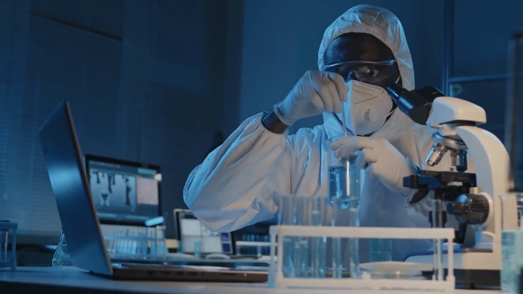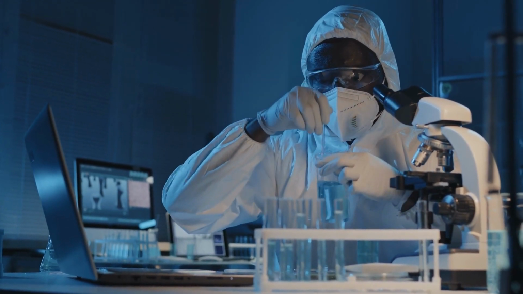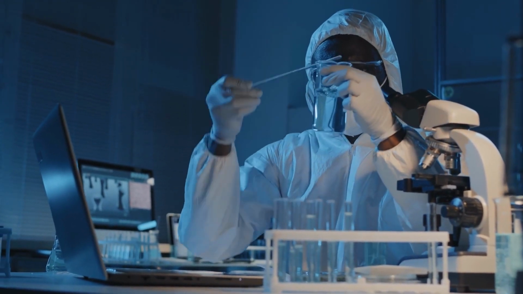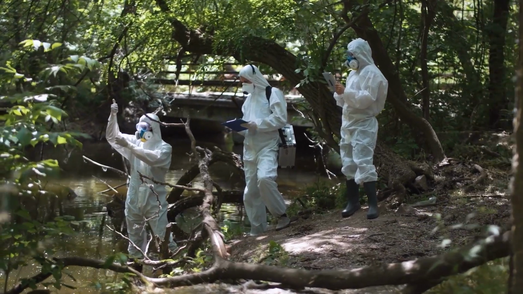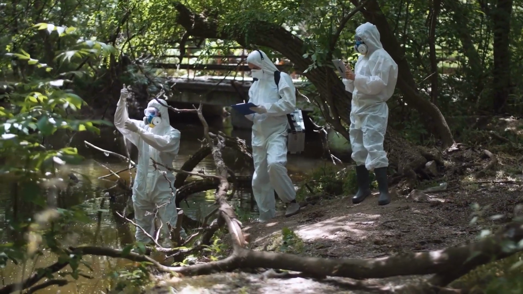While work practices are essential, they're most effective when they're used in conjunction with engineering controls. So let's look at how these two elements work together to provide that comprehensive protection for workers in our hazardous waste operations.